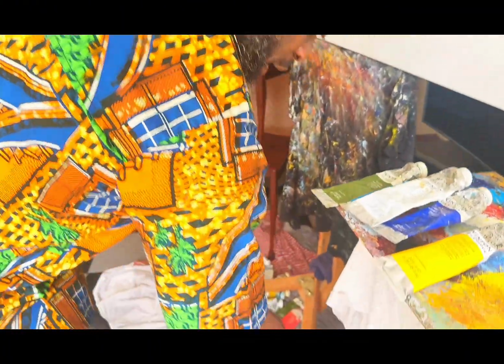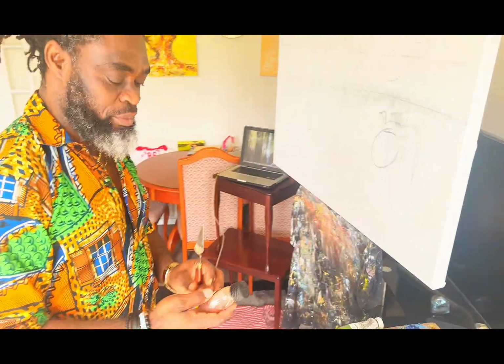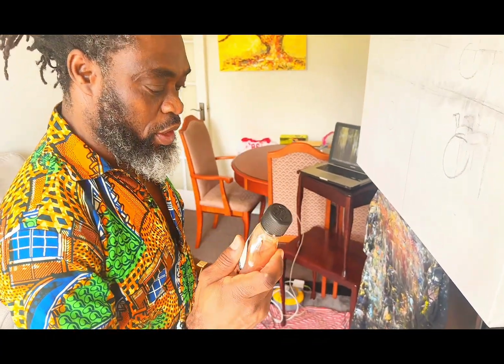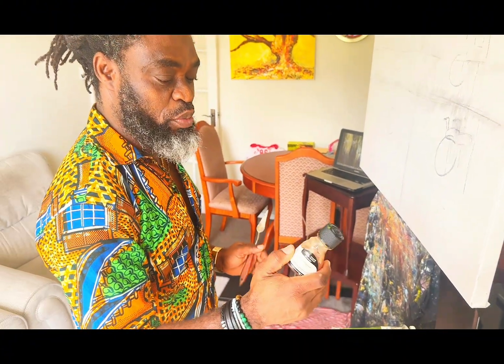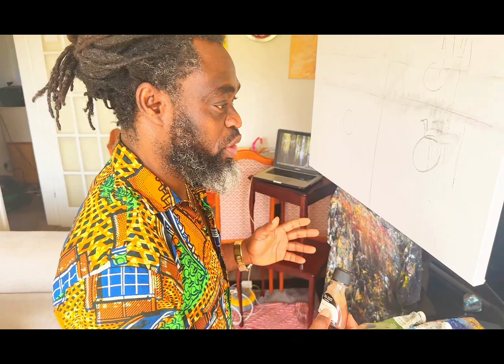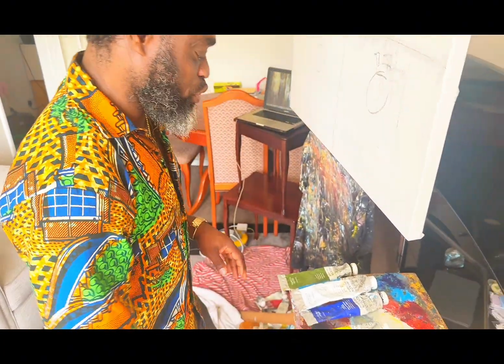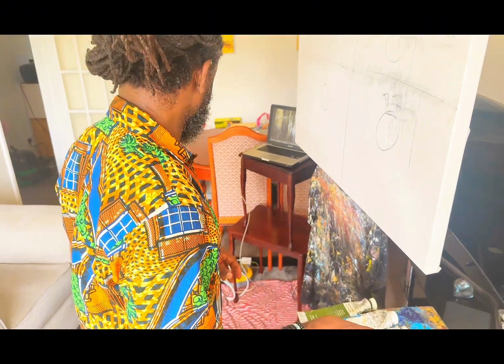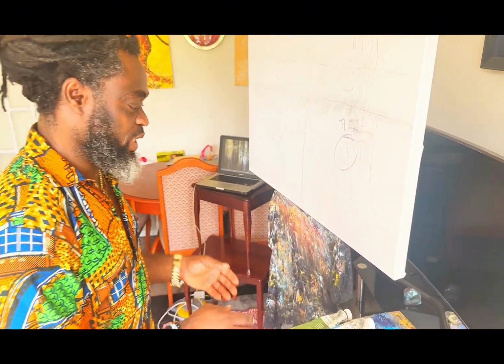That's my palette knife, and that is the liquid to mix my color. Because I paint in pastel, I like to use liquid to mix my color because of the thickness of the colors, as I paint with a palette knife. I normally apply my color thick.